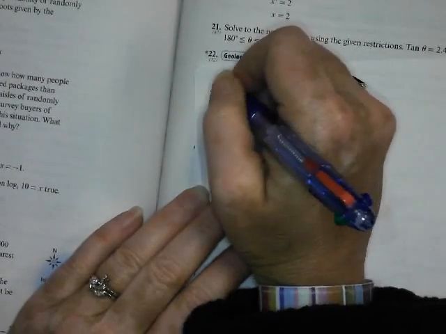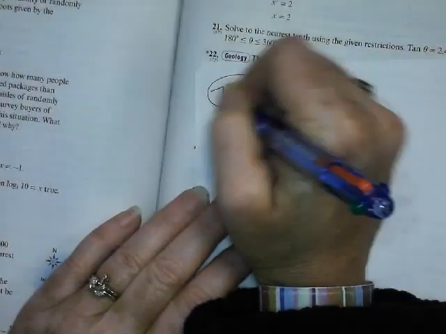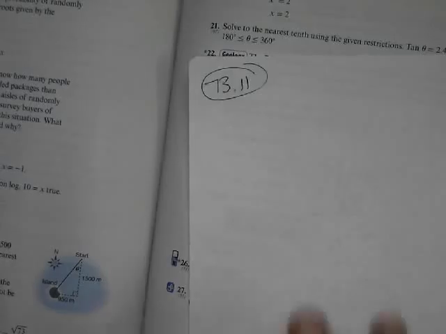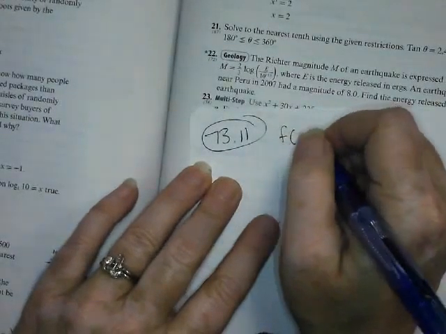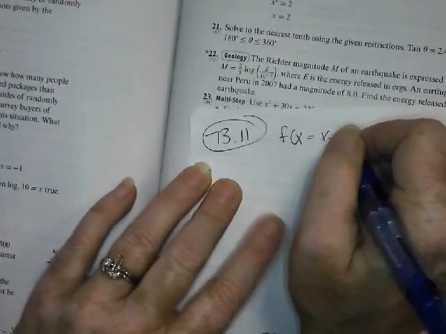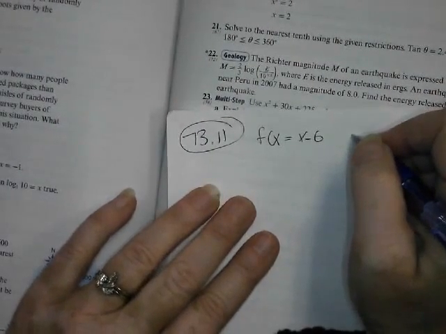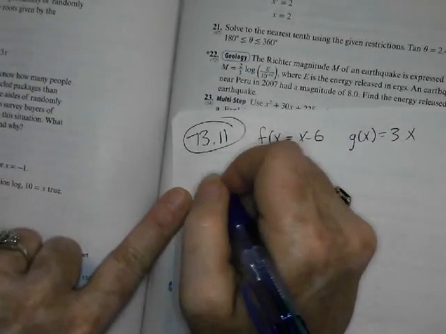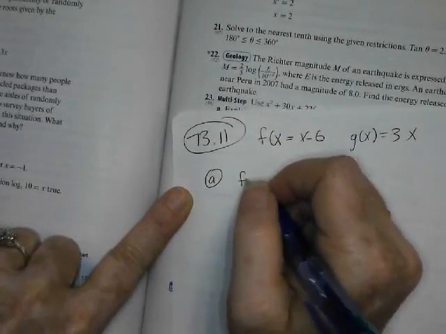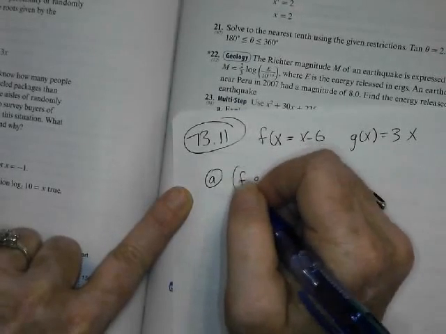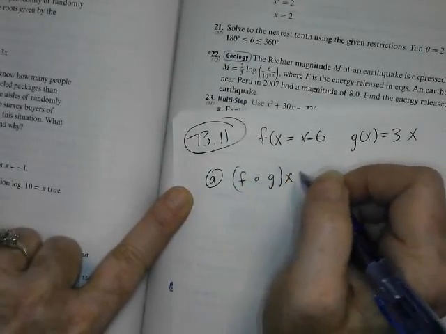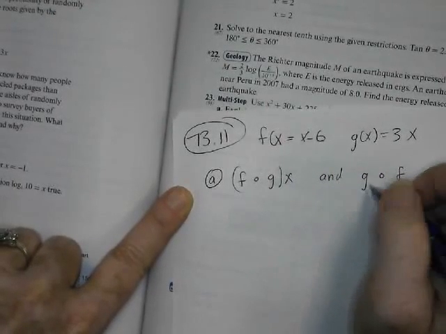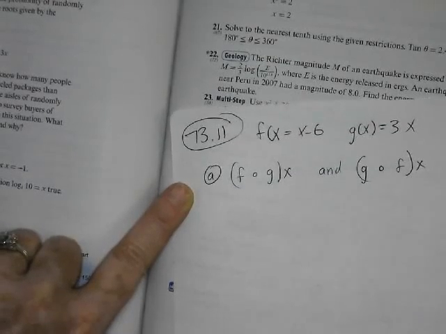This is Algebra 2, Lesson 73, number 11. And it says, let f of x equal x minus 6, and let g of x equal 3x, and A, find the composition. They want f composed with g of x, and g composed with f of x.